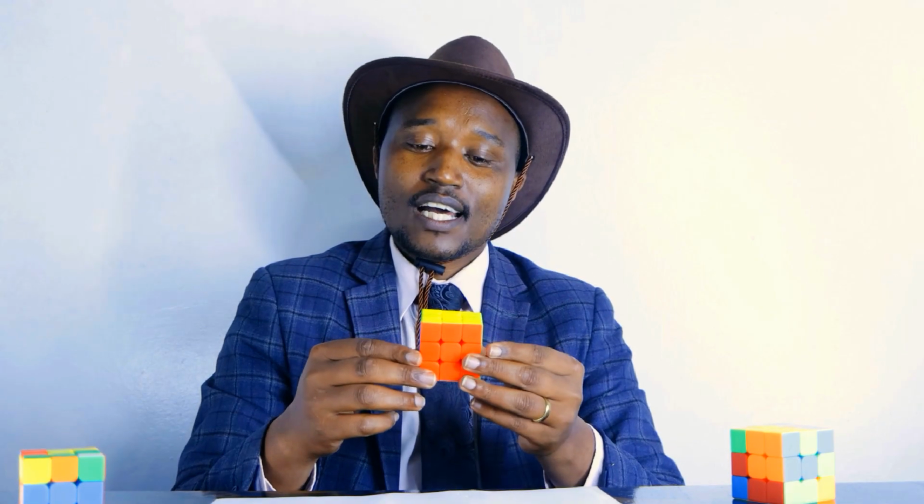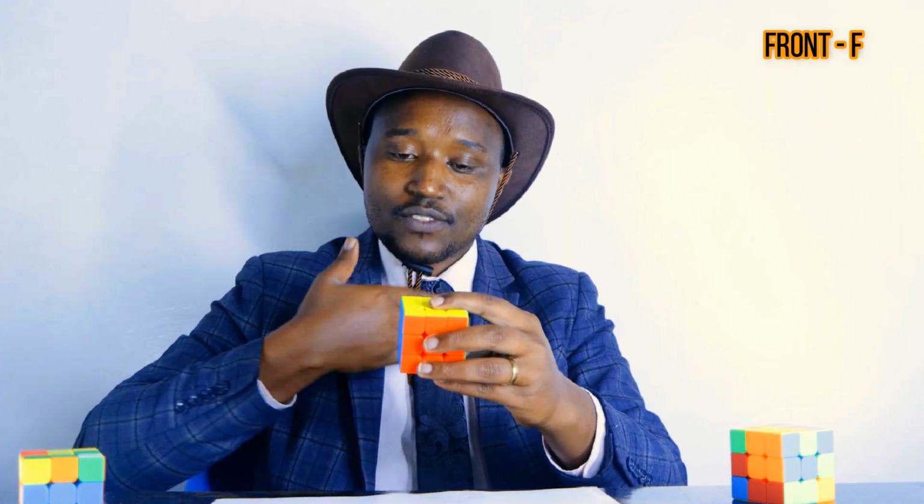The cube has 6 faces. The one facing me is the front face. There is one at the top, the upper face. The one on my right is the right face. The one on my left is the left face. The one at the back is the back face, and the one at the bottom is the down face. So that's how the cube is.